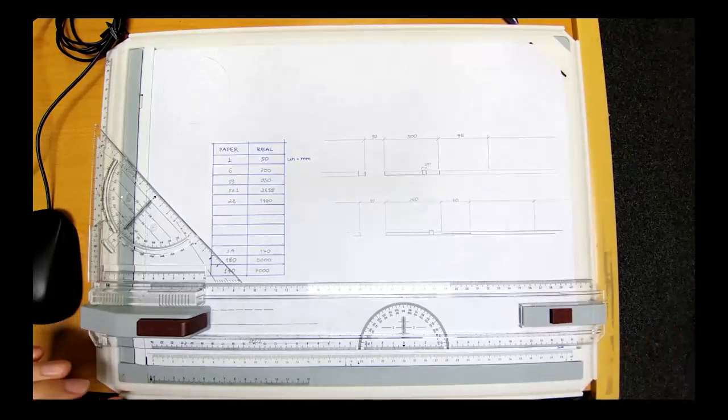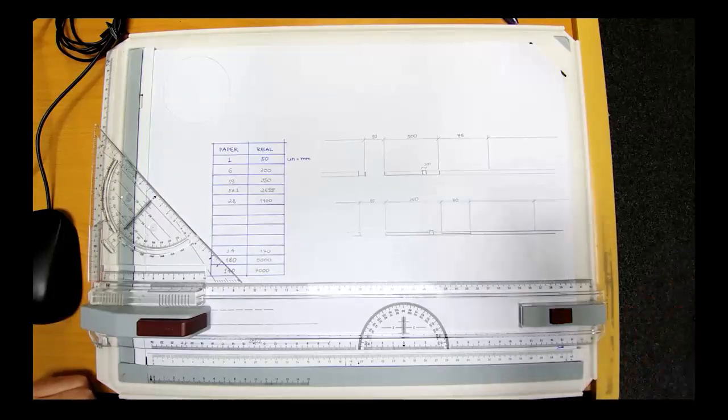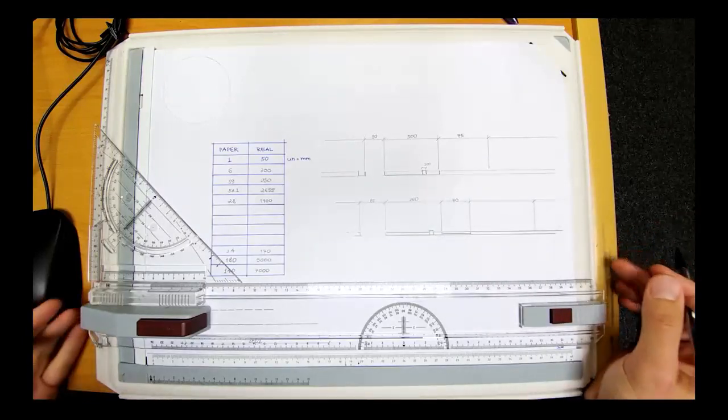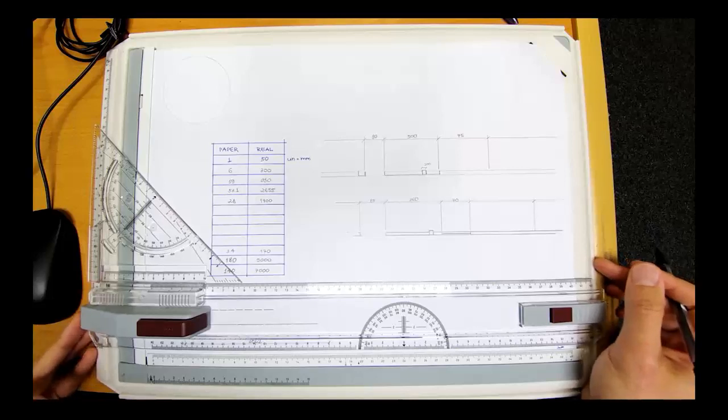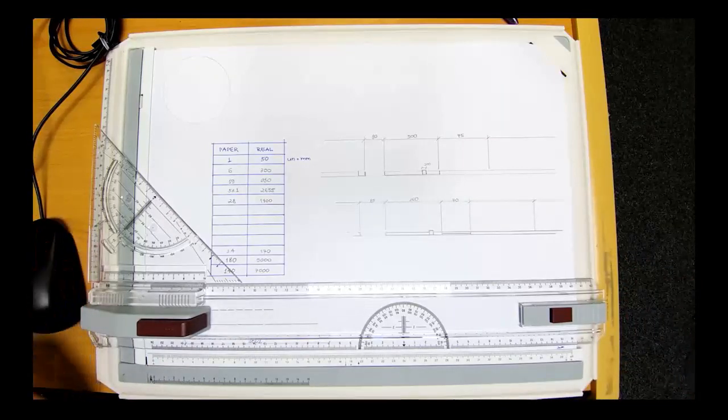Today you can't see my face because I have this nice setup here with my drawing board and the camera facing my paper. And the purpose of this video today is to give you a starting point and some tips to start developing your assignment 1, which is the manual drafting portfolio.